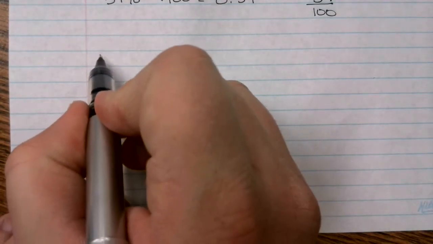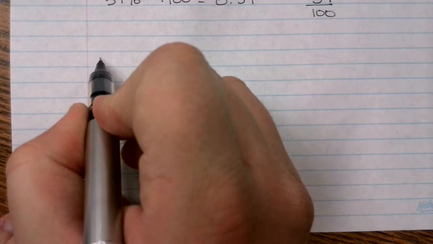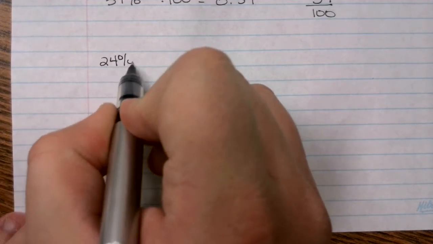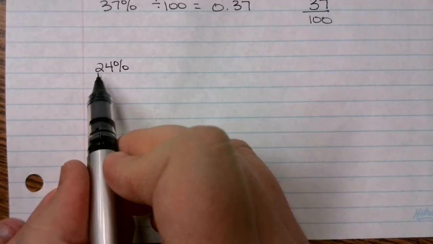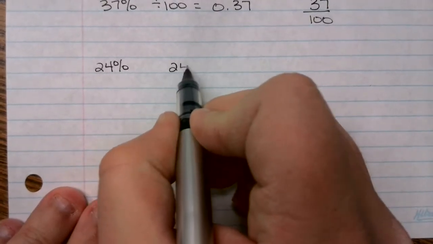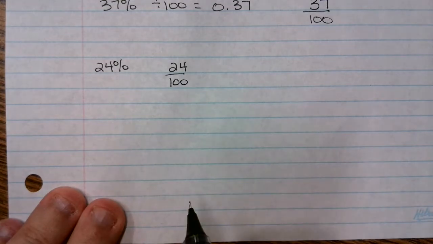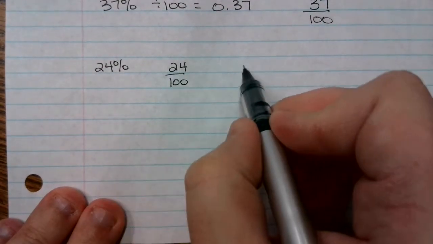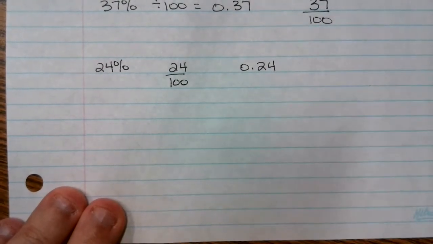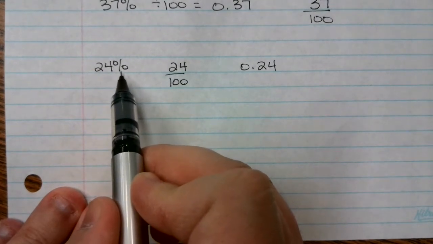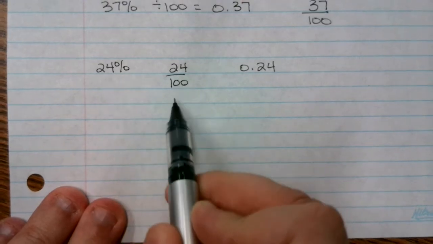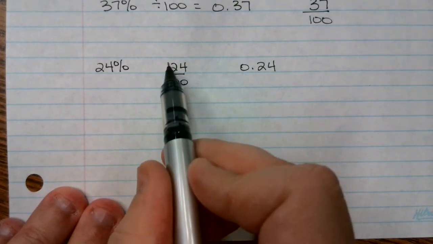Let's do one more. Let's go 24%. Another way of doing this is to go 24%. Well, that would be 24 over 100. And so my decimal would be 0.24. Percent means per 100, so we can write the percent over 100 as a fraction. However, 24 over 100 can be simplified.